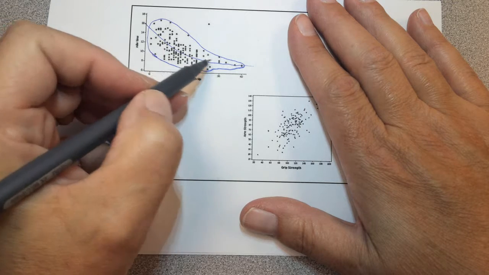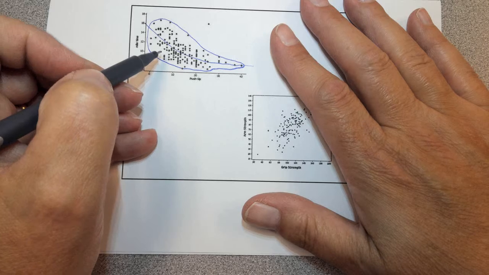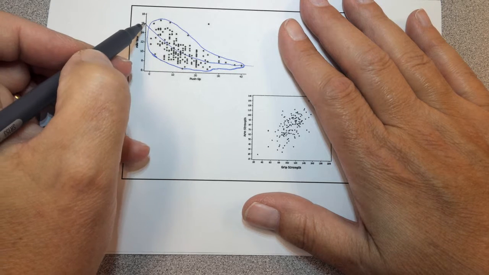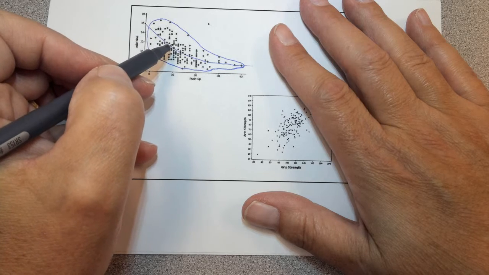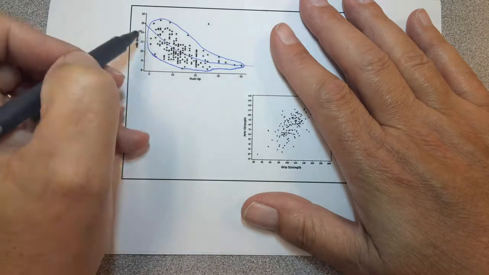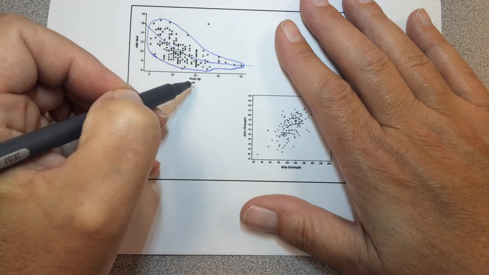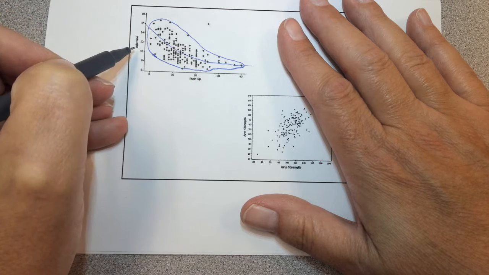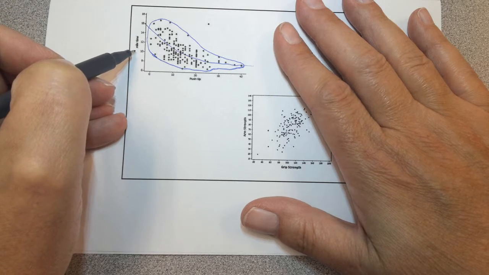So I would say at best, this is a moderately weak association. So we would say there is a moderately weak, or you can even say weak if you want to go that far, negative, things are going down, curved or nonlinear association between number of push-ups and how long it takes to run a mile.